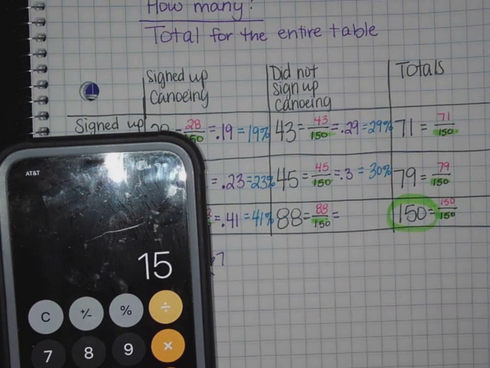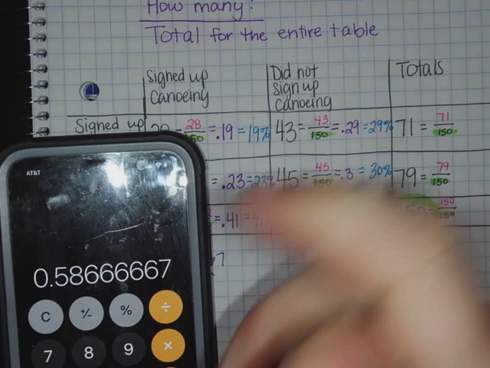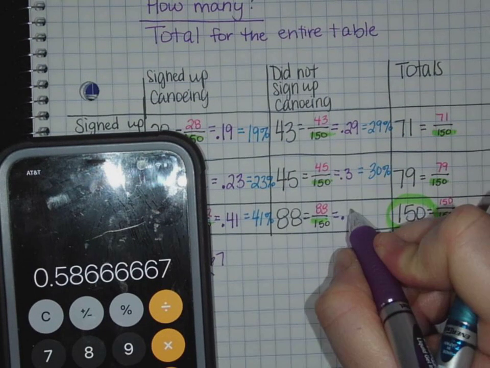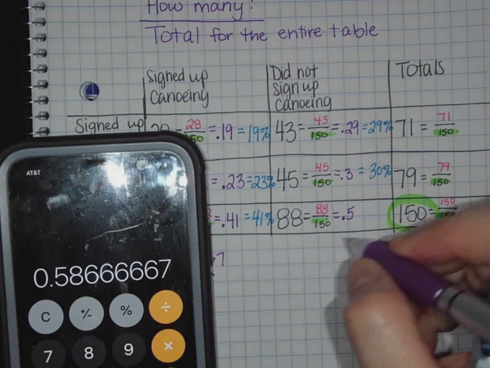88 divided by 150 is 0.5, and that 6 makes that a 9.